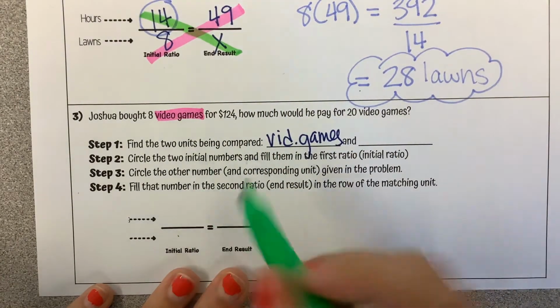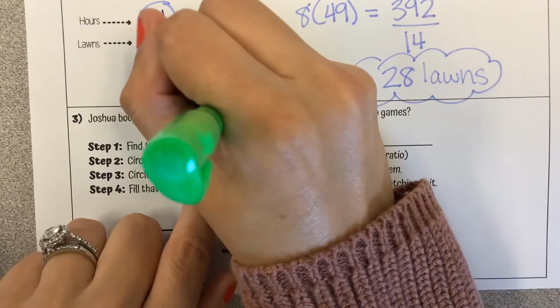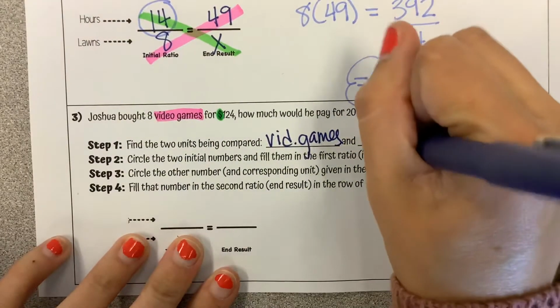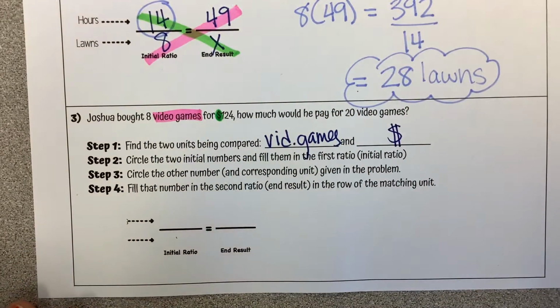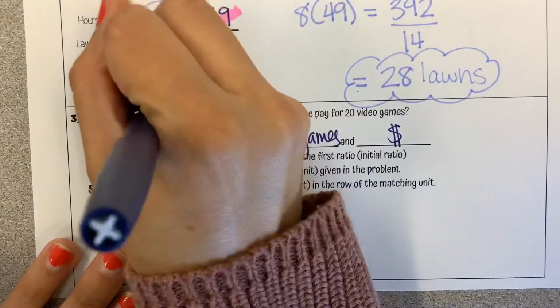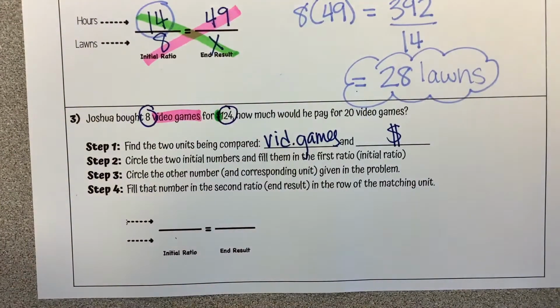And then for $124, even though it doesn't say a word, I see this dollar symbol here. That tells me that my other unit is money. Then I'm going to circle the 2 initial numbers given to us. So it says 8 video games, and the number that goes with the dollars is 124.